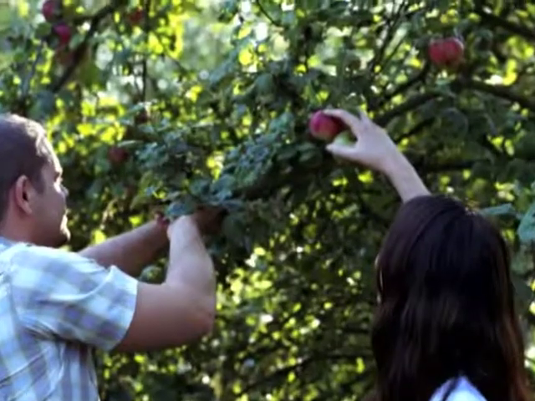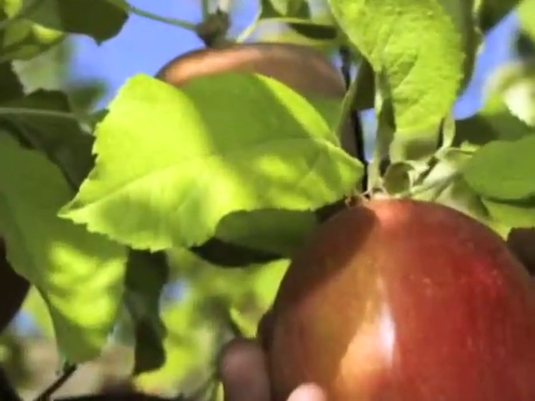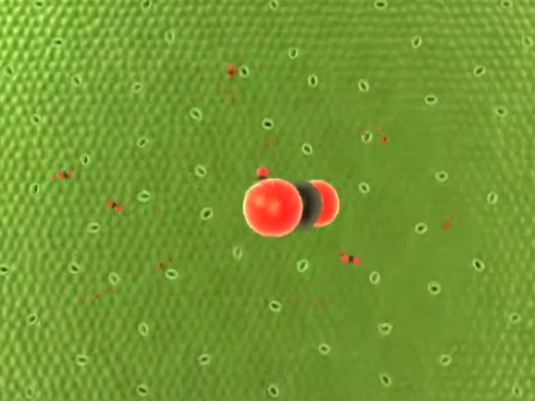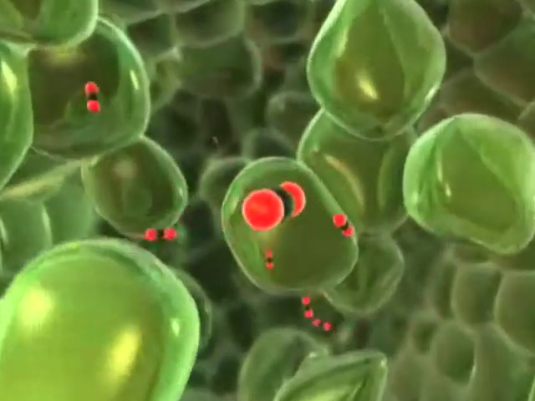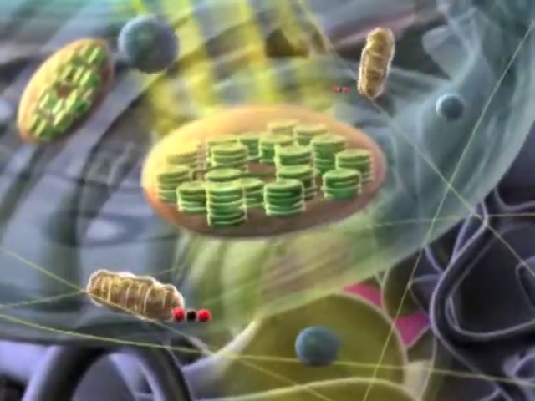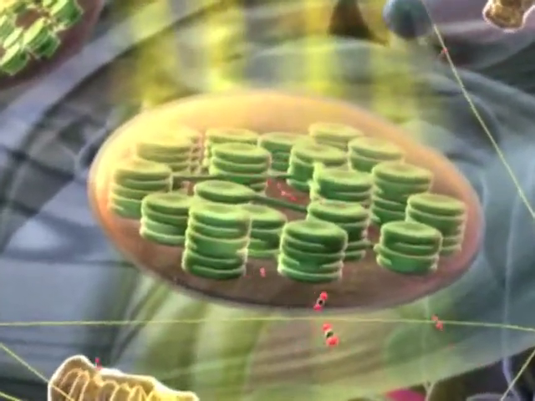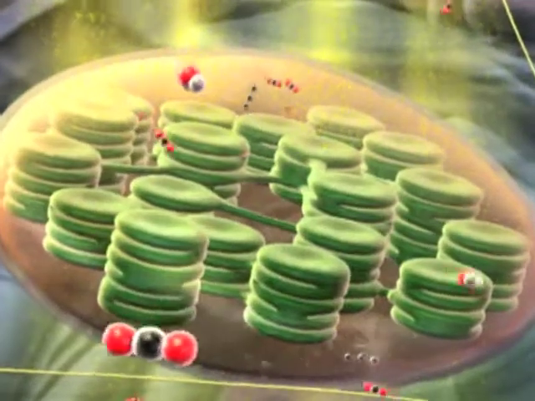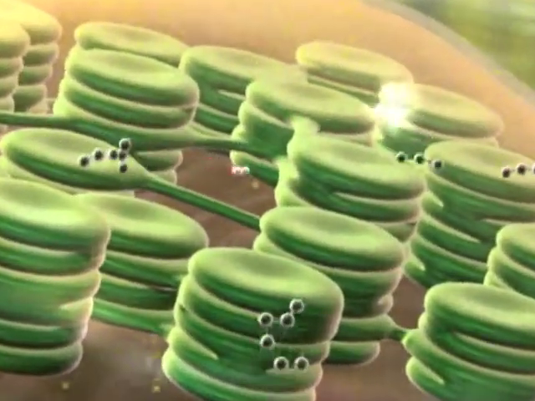Okay. Plants provide us with food to eat and oxygen to breathe. They perform this amazing feat by the process of photosynthesis. Let's take a closer look. Photosynthesis requires carbon dioxide, which diffuses into the leaf through small pores and then enters the cells. Inside the cell, carbon dioxide diffuses into the chloroplasts, where photosynthesis takes place. Chloroplasts use energy from light to transform carbon dioxide and water into sugar and oxygen.